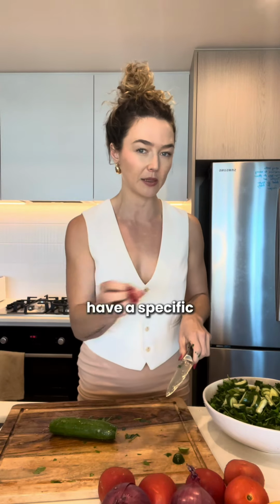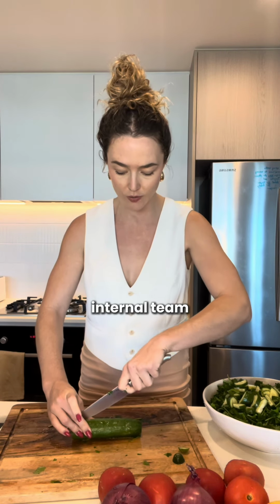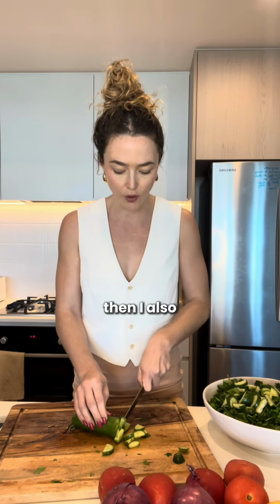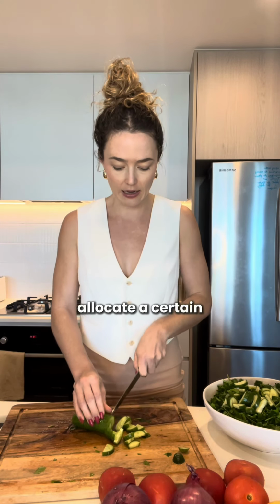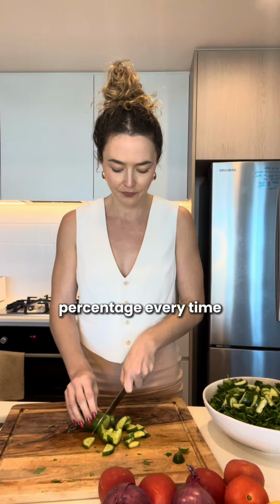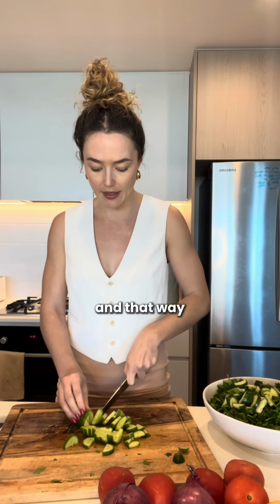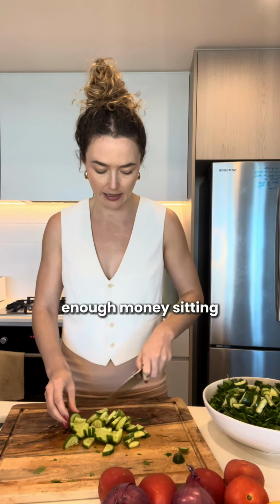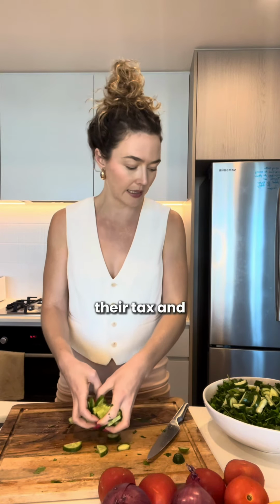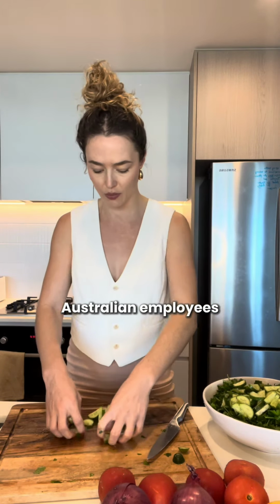You can have a specific sub account for your internal team and for your employees. I do as well. So I have operating expenses, and then I also have my internal team account. I allocate a certain percentage every time I'm doing my money transferring to my internal team account. That way I know that every time I need to pay my internal team, I'm going to have enough money sitting there. And that includes their tax and super if they are Australian employees.